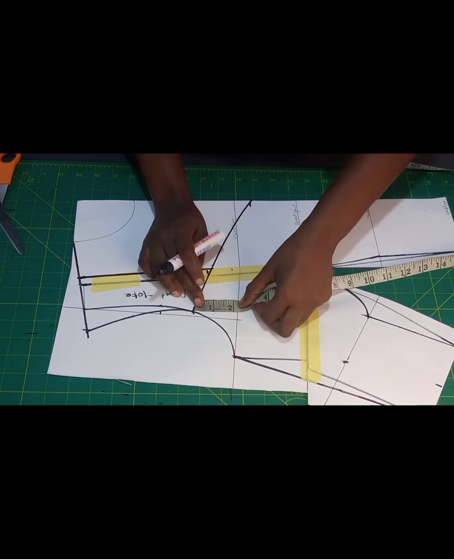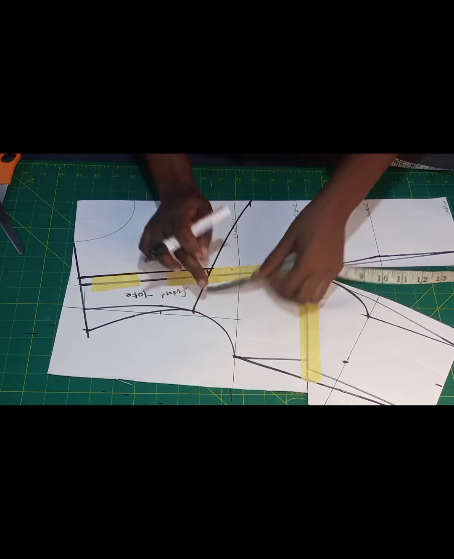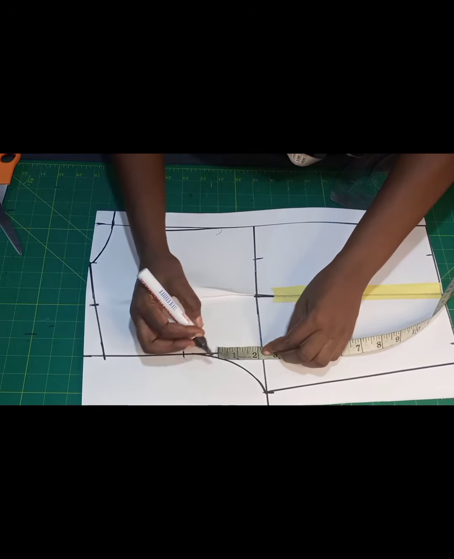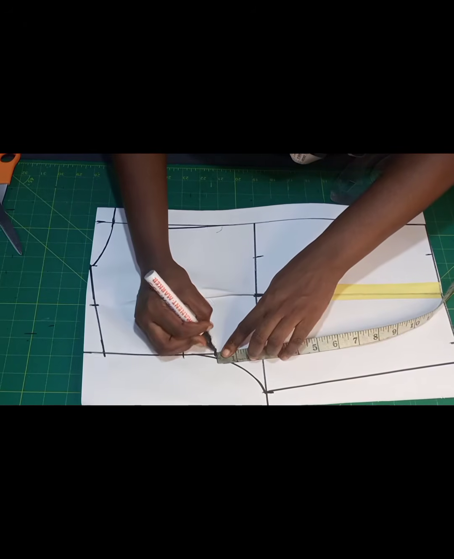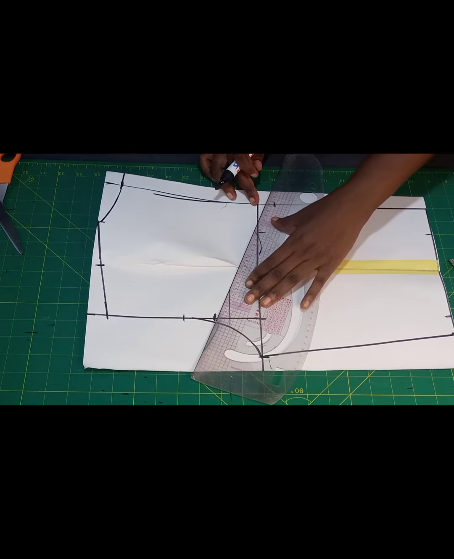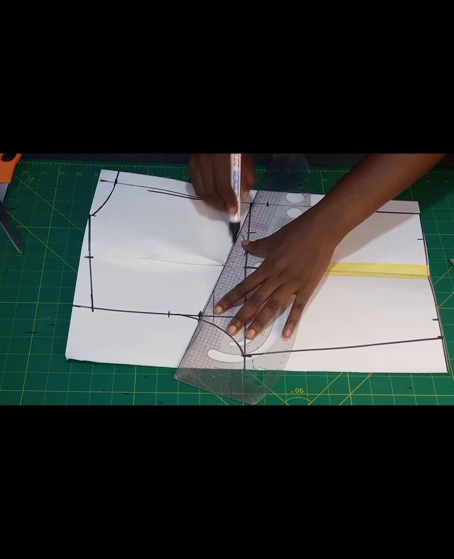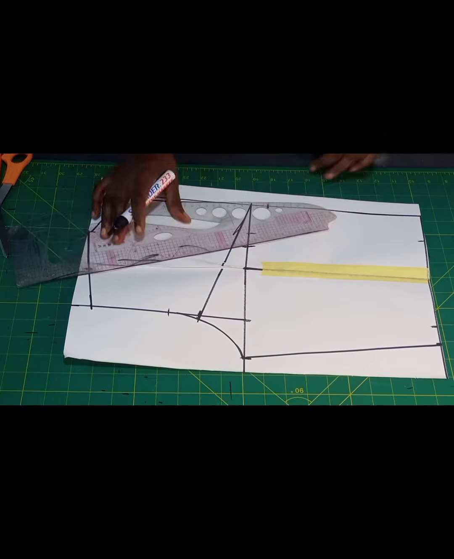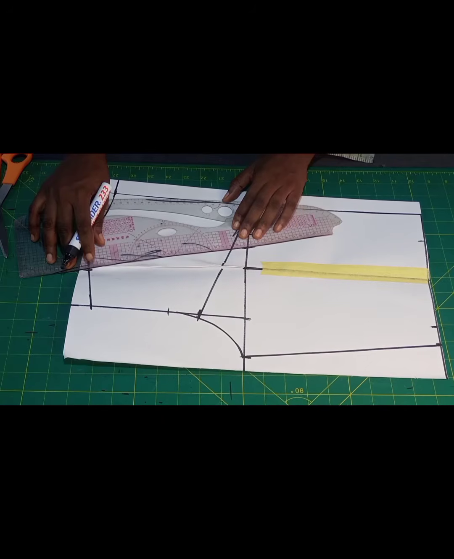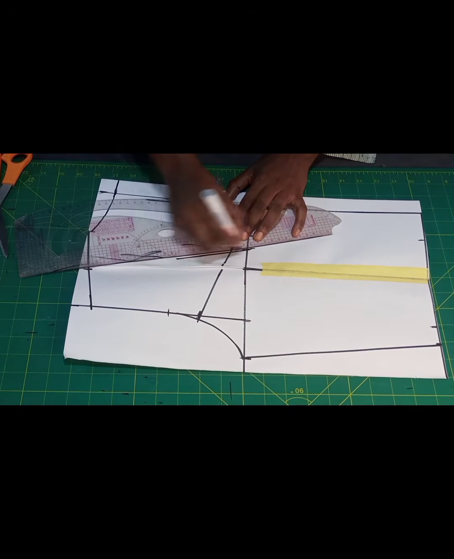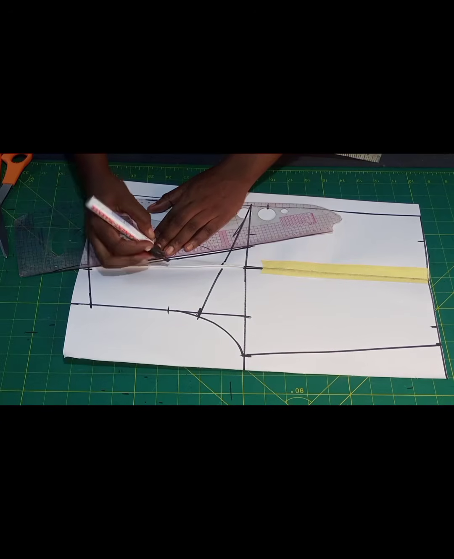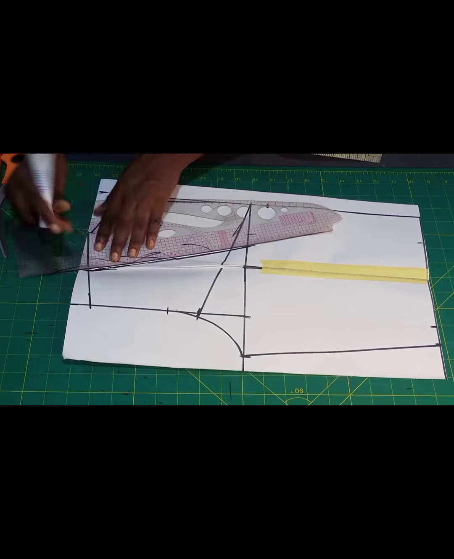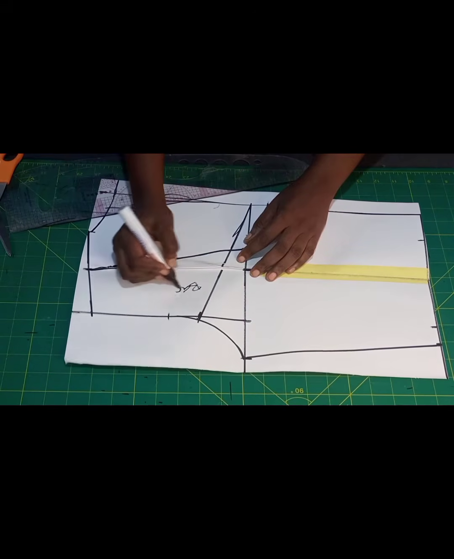So for the back, just mark whatever you have left here. From here to the chest line, I have 2.2. From here to here, also mark the 2.2. Then indicate it like this. You can connect it like this to your chest line. So I think I'm going to do 1.5 here. So come here like this and you mark. Now this is the back yoke.